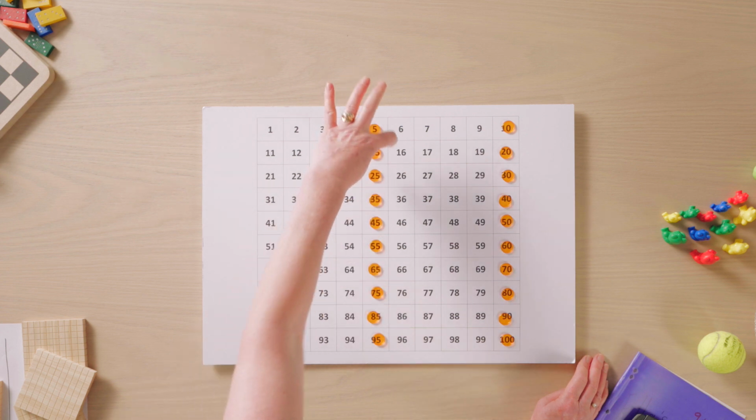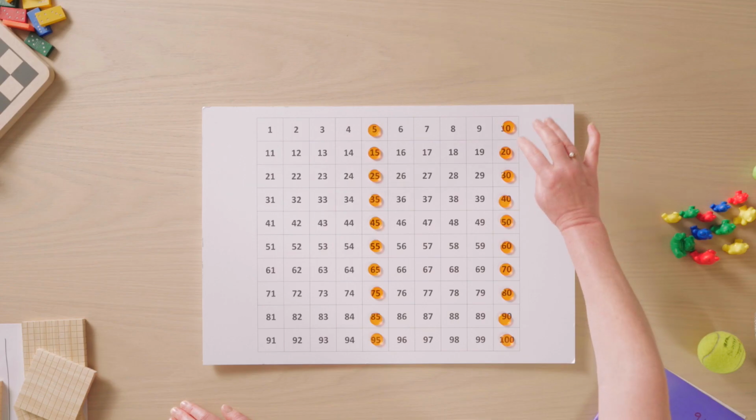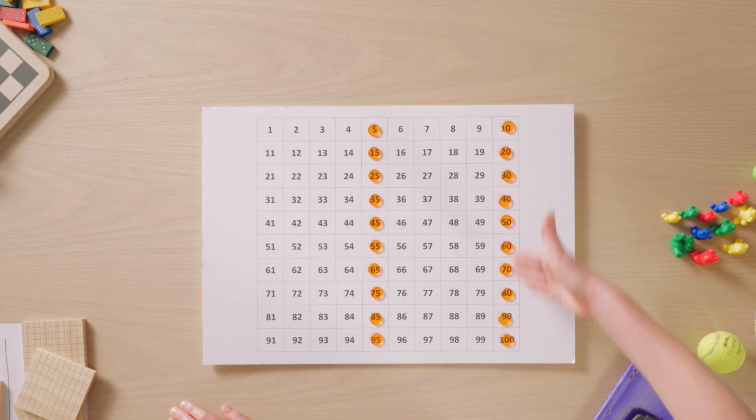So I can see some 5s on this first vertical line. I can see a 0, 10, 20, 30, 40, and so on. I'm counting in tens when I go down this line here. All right, I think we're ready to count, not forwards, but backwards by 5s. We're going to practice that.